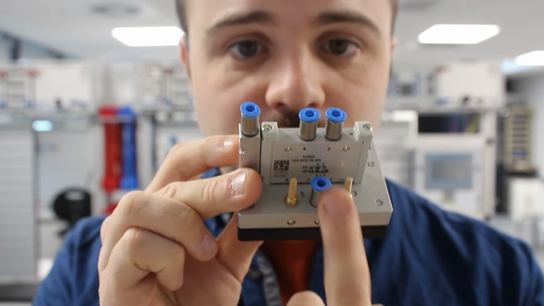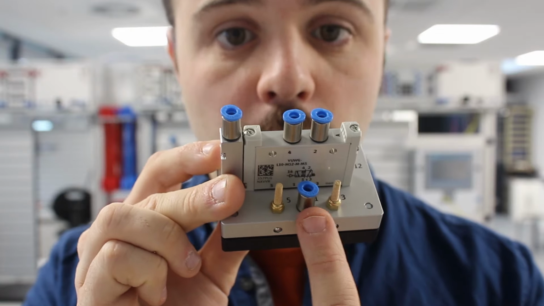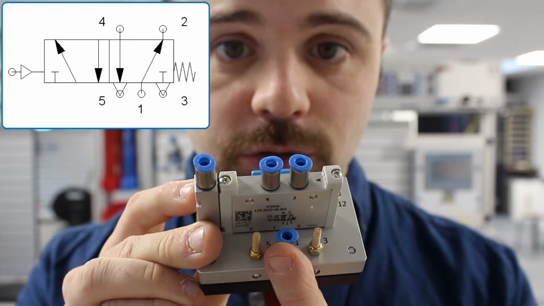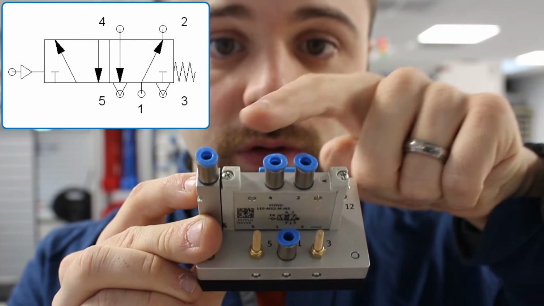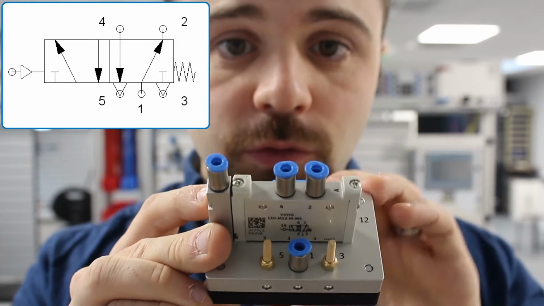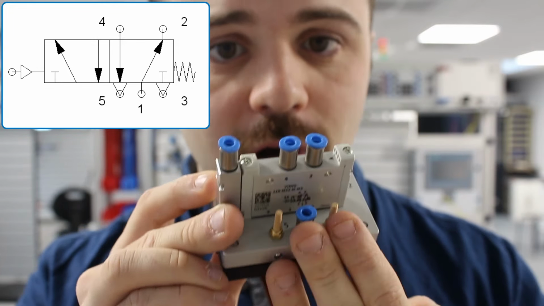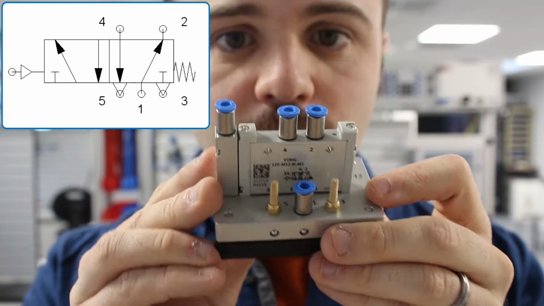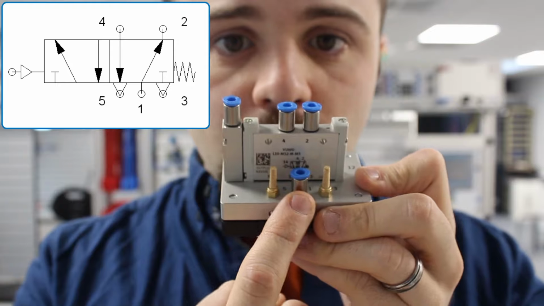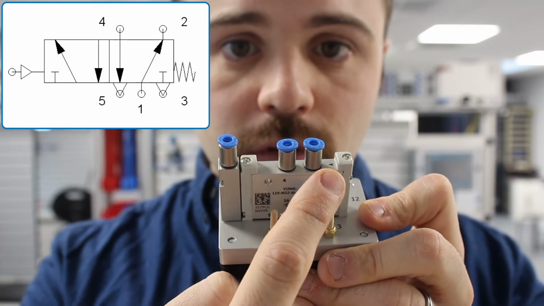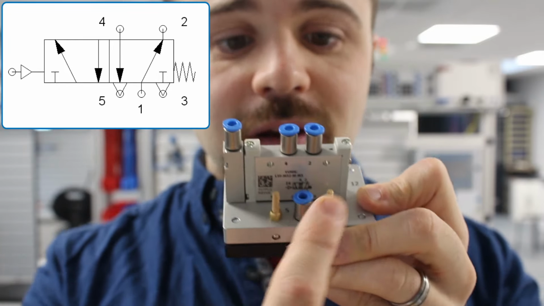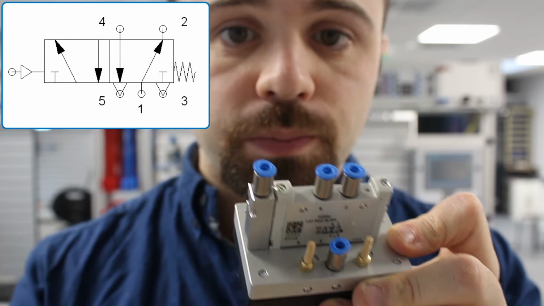So we have down here number 1. This is port number 1. It's our input into the system. So port 1 is our input. We then have ports 2 and 4. 2 and 4, even numbers for outputs, 1 for our input. By default, we can have a little look at the diagram, and I'll get that on screen as well. We go from 1 to 2. So if you had done nothing else to this valve, air would go into 1 and would also come out of 2.